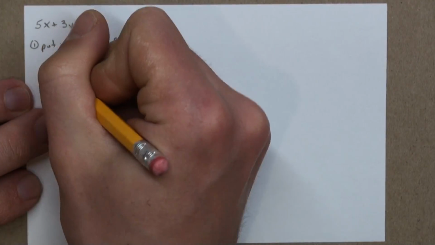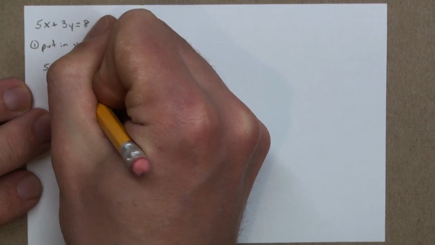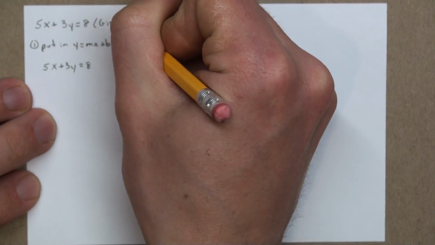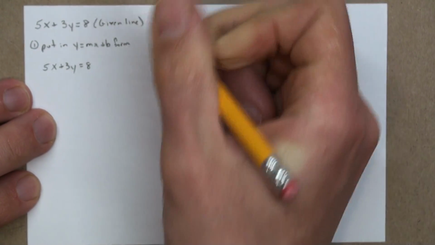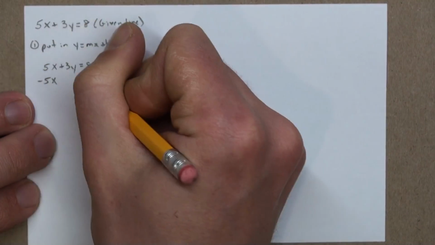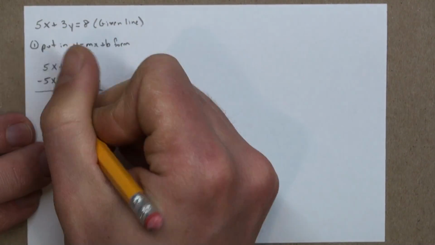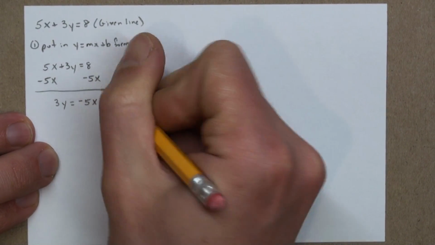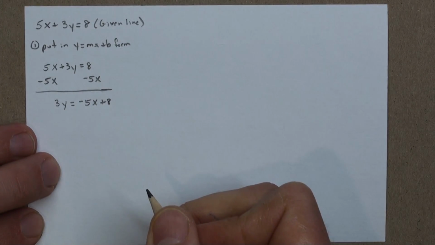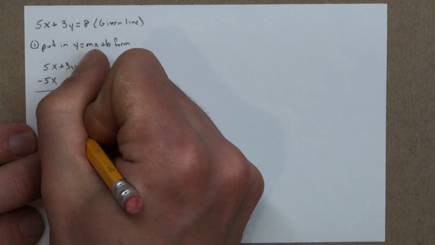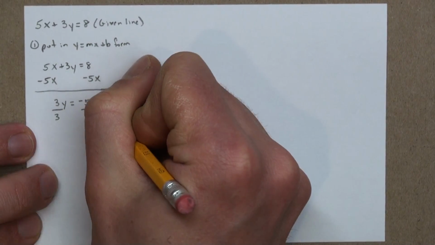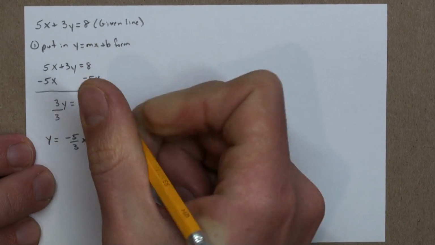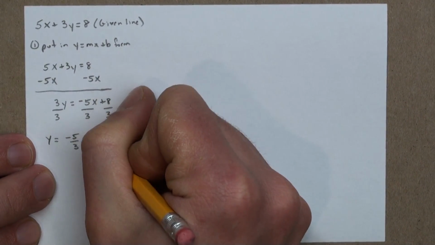This is the given line. So I'll subtract 5x from both sides. 3y equals negative 5x plus 8. I'm putting this first because that's how y equals mx plus b looks. Then I gotta divide everything by 3. And I get y equals negative 5 thirds x plus 8 thirds.